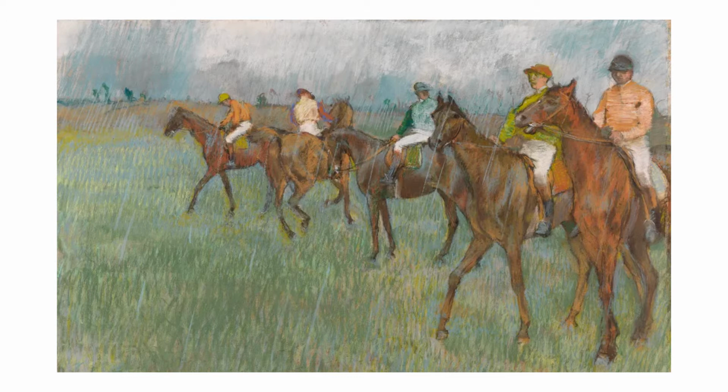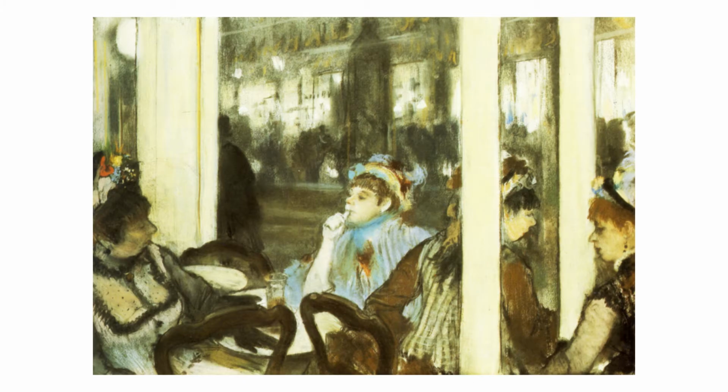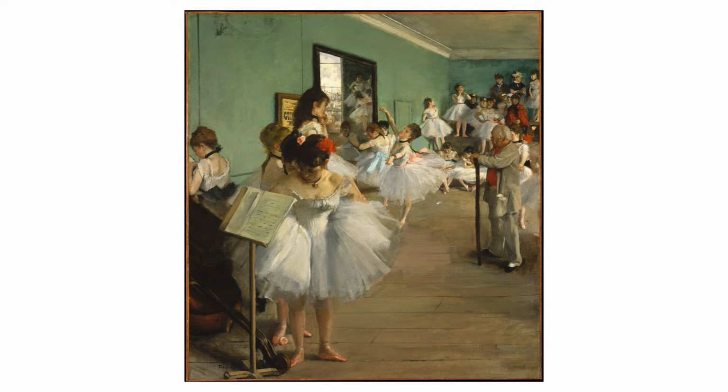Degas was an artist in Paris, and instead of having a studio where he would work, he would grab a box of his charcoals. He would go to cafes and would draw from life. This sort of explains how his images have an almost snapshot aesthetic, where it's not about a proper pose in a traditional sense, but rather the artist is trying to capture a fleeting moment.